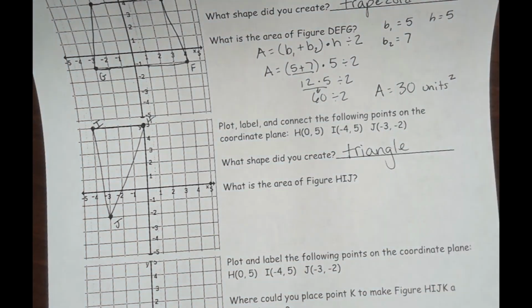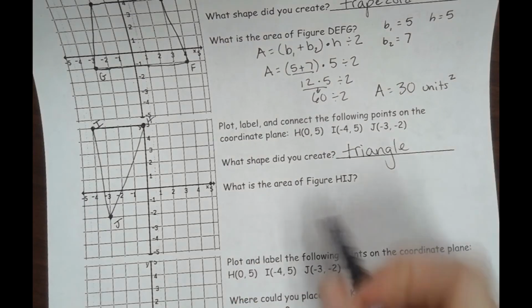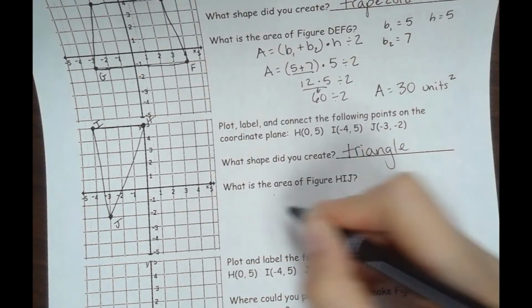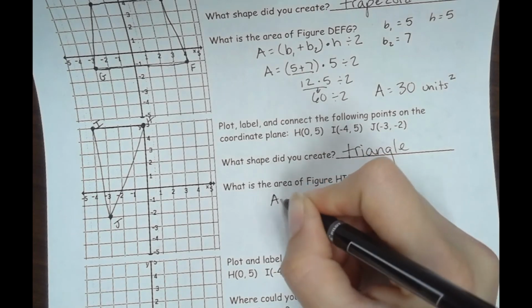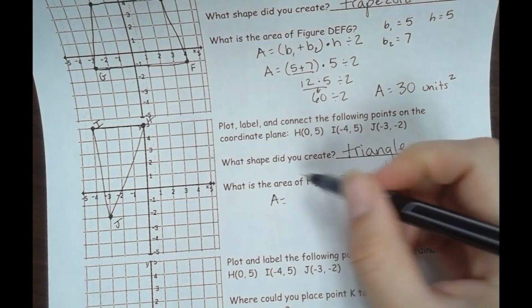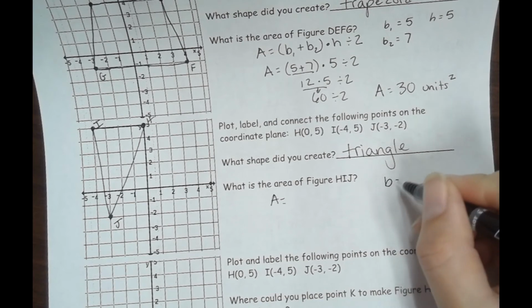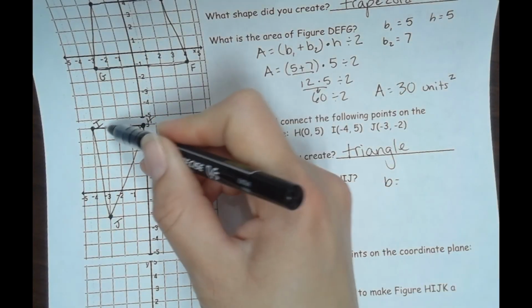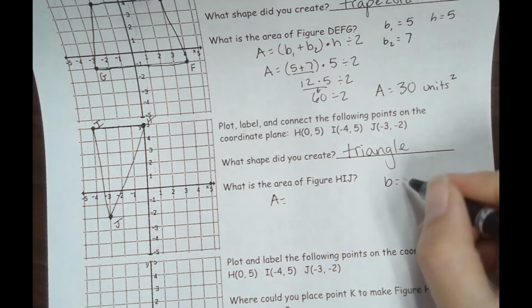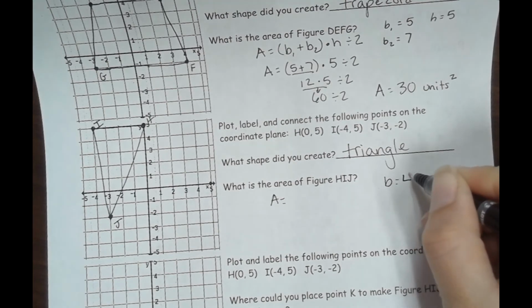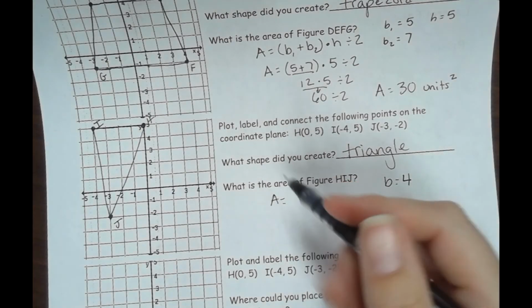Since we created a triangle, we want to know what the area of the figure is, so area of HIJ is going to be equal to the base, which is 1, 2, 3, 4 units. That's the one we can measure. Now, how can we find the height?